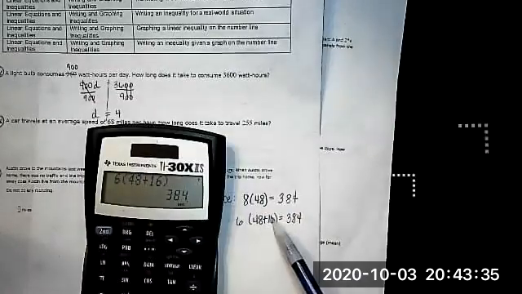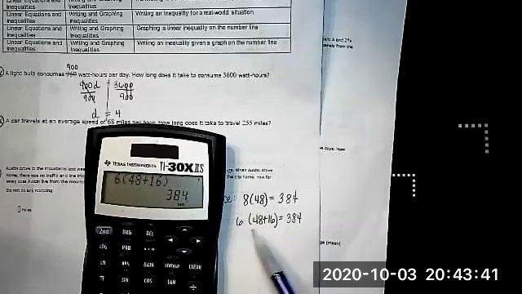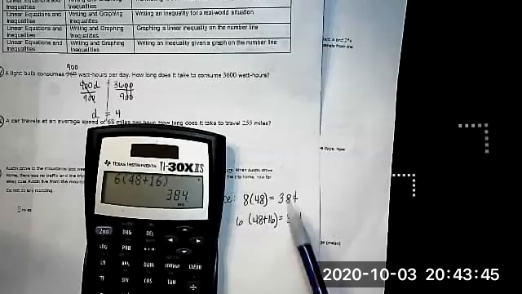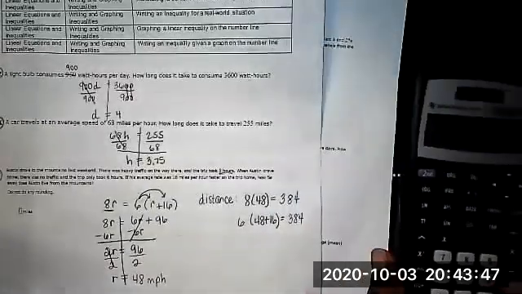And you can tell by putting the R back into either the top, the 8 times R, or you can put it in here with the 6 times R plus 16. Okay, either way, it'll give you your answer, 384 as the distance.